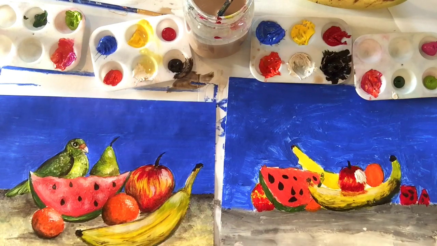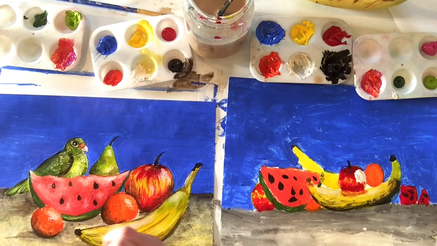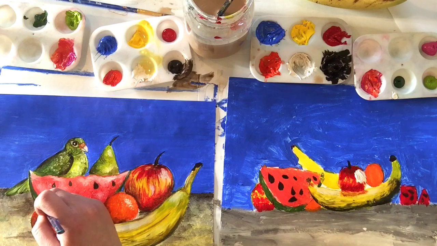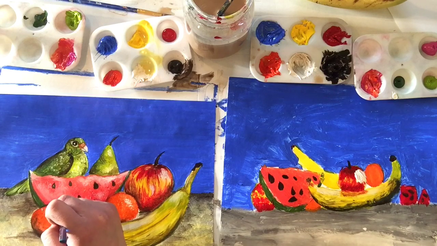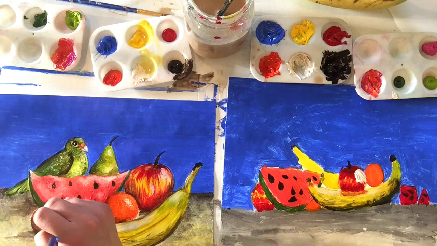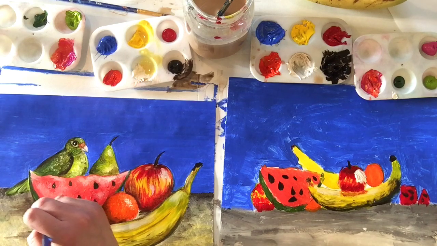And as that very last step, you can add in any details you want on your fruit. See, in that area blended in a lot to the watermelon until I put a shadow on the watermelon from the orange.